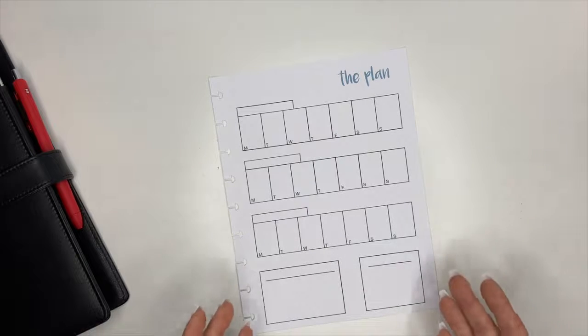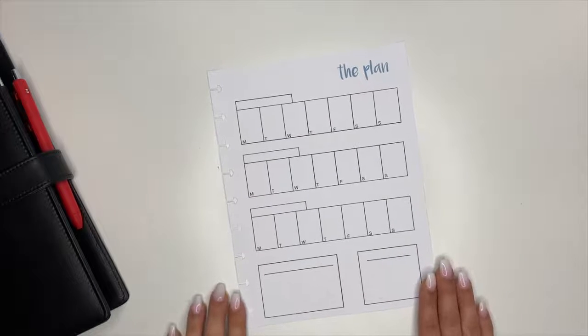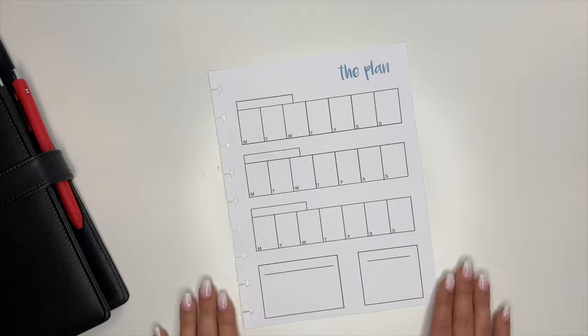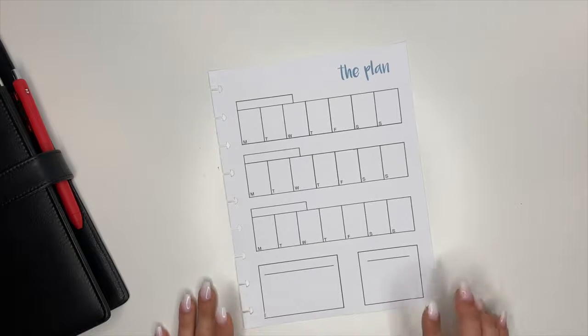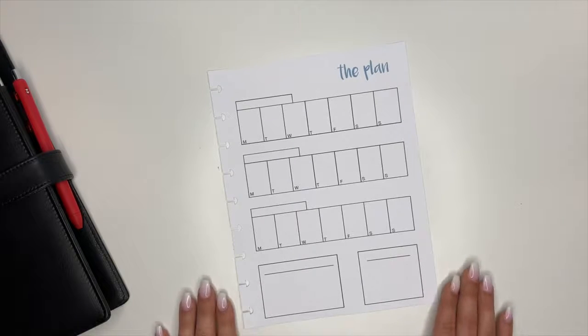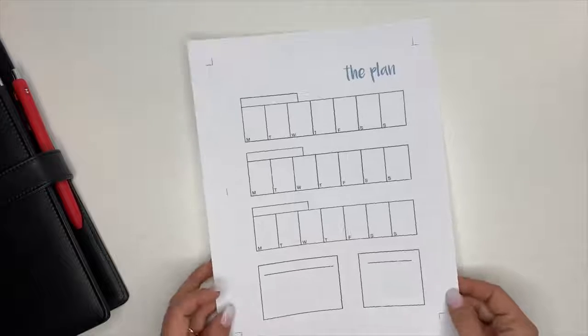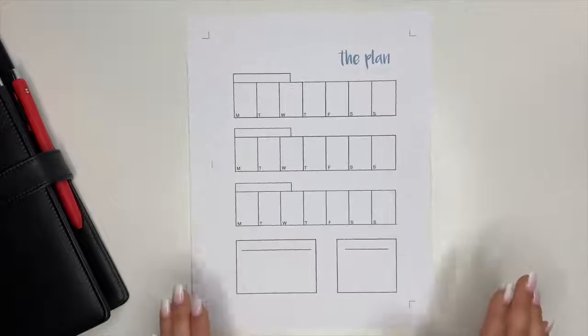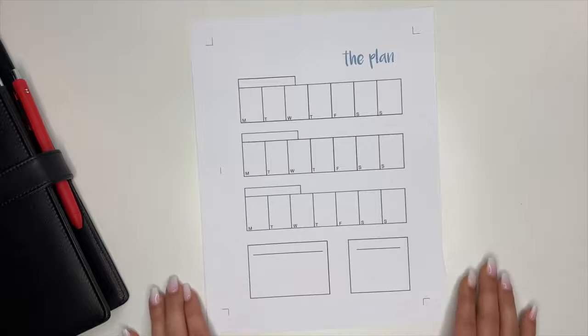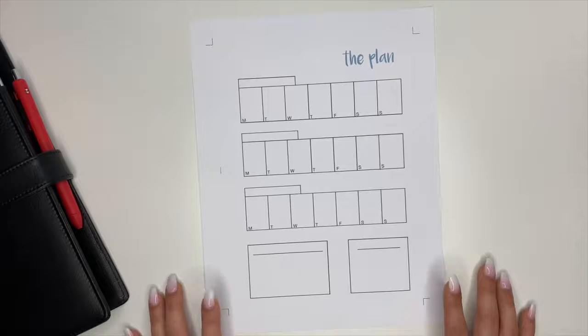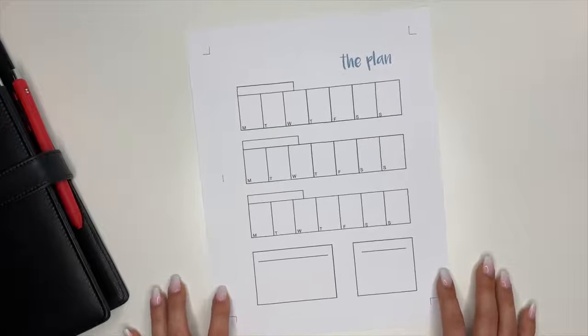So I decided to create my own sheet, and I have it as a free printable down below in the description box for you. You can print it out for a classic, a big, and a mini Happy Planner. So quickly, let me just show you what it'll look like whenever you print it. You can print it on regular printer paper. You don't have to format anything. Shout out to Rochelle from Plans by Rochelle. She helped me with this process, so I'm really thankful for that.